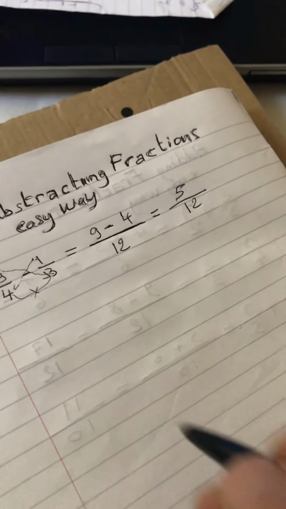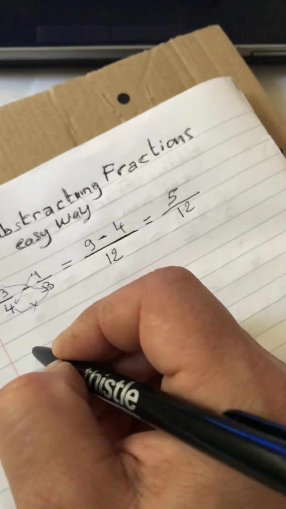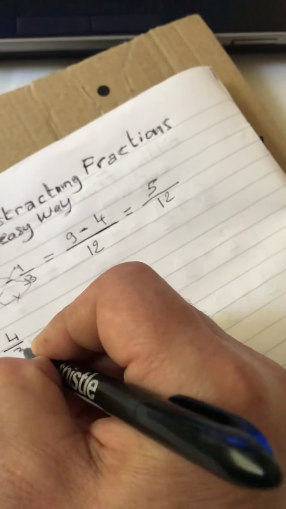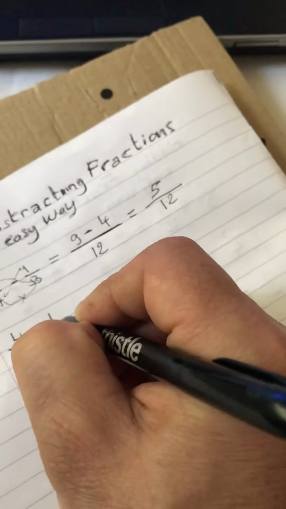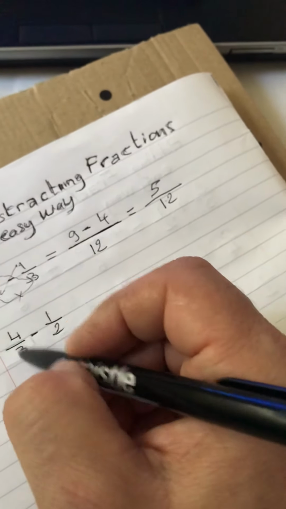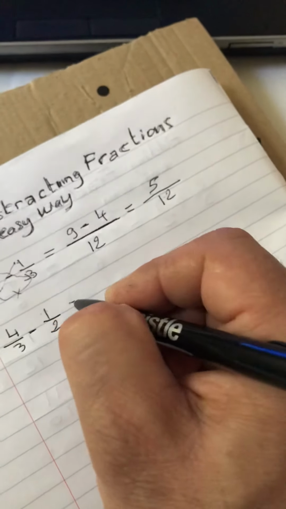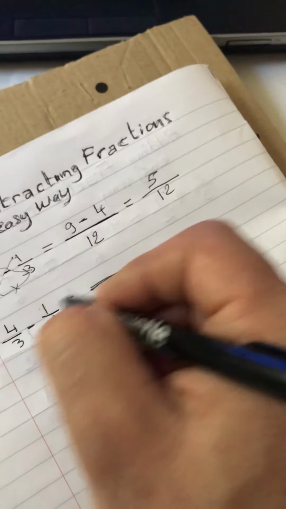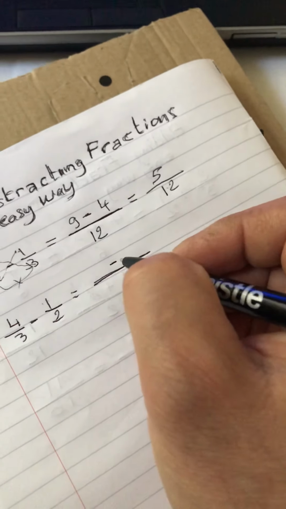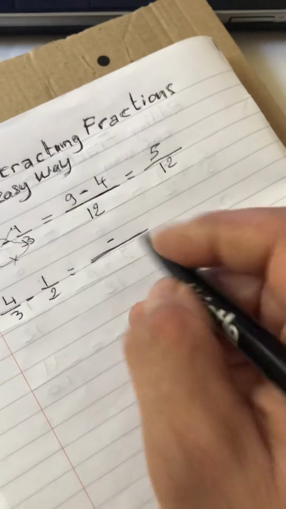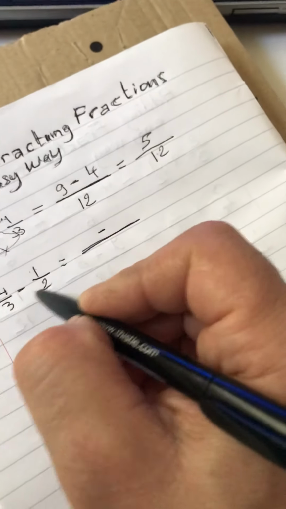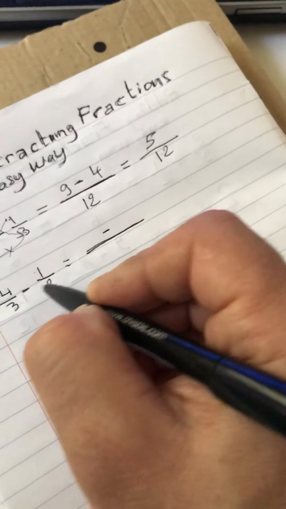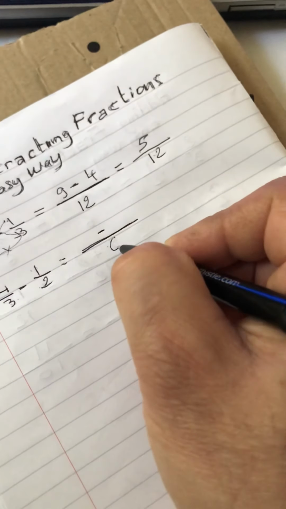Another example. Let's say 4 over 3 minus half, 1 over 2. 4 over 3 minus 1 over 2 equals, long line as usual, we start with. Then we have this minus sign here. Denominator, as usual, we multiply them together. 3 times 2 goes here, 6.